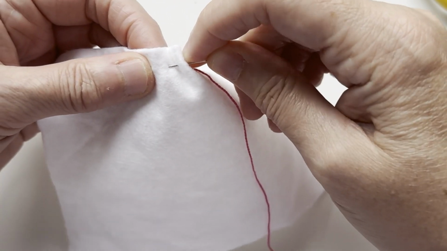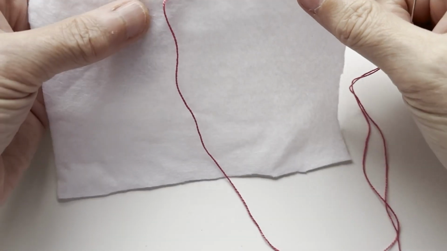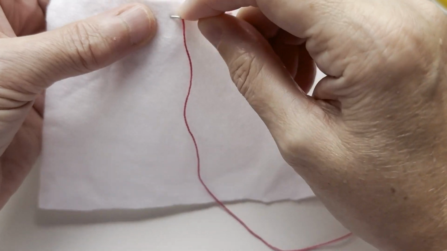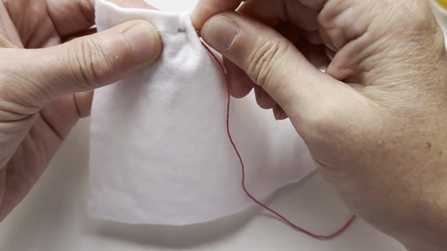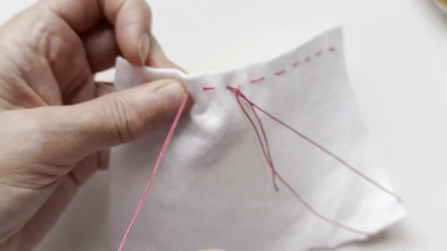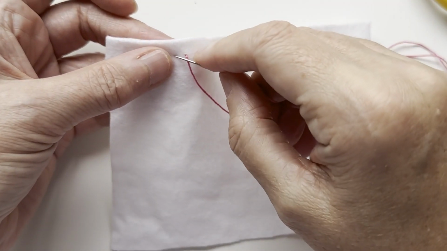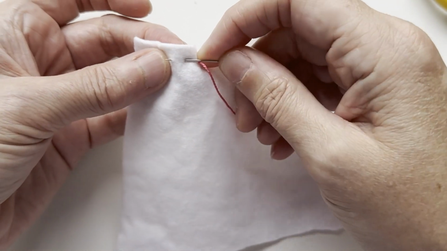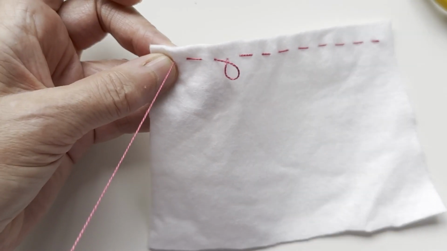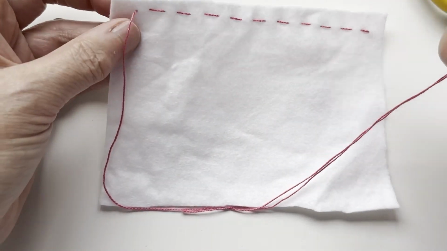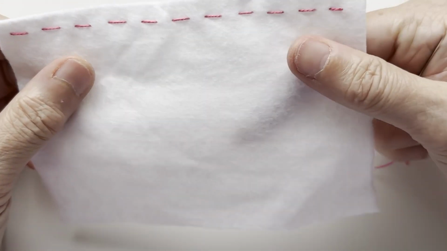And I tend to use this as a way to just pull all the pieces of fabric together. So when I put lots of different pieces of fabric down, I will tend to go all over the piece with this running stitch, just to kind of join them all together in some way and get them to be unified.